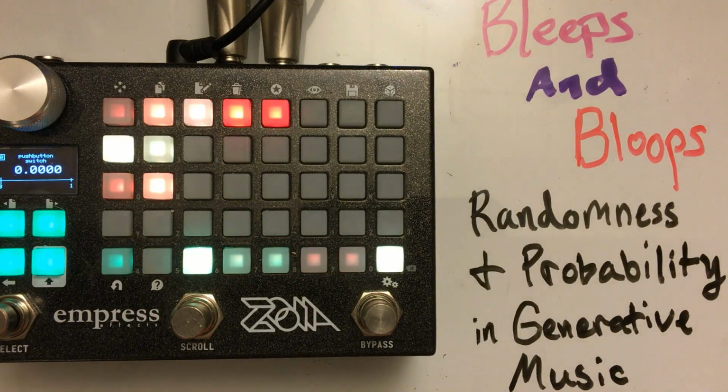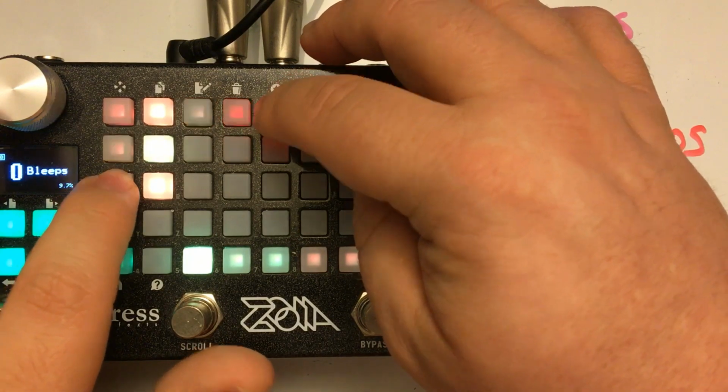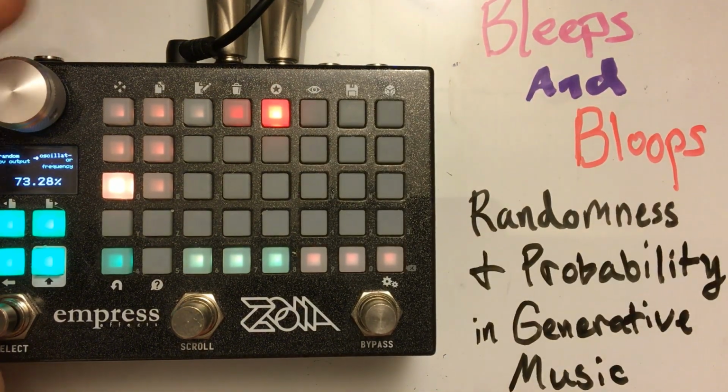So that's the random LFO. I'm going to disconnect it. And this is the random module. Let me attenuate it again.